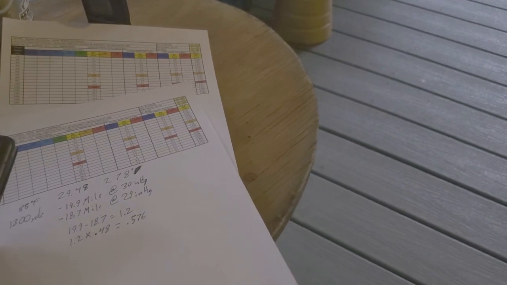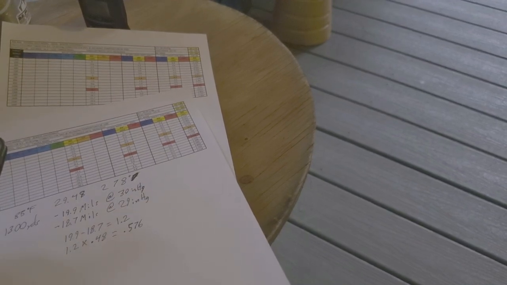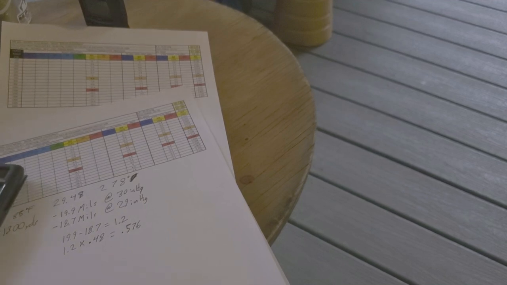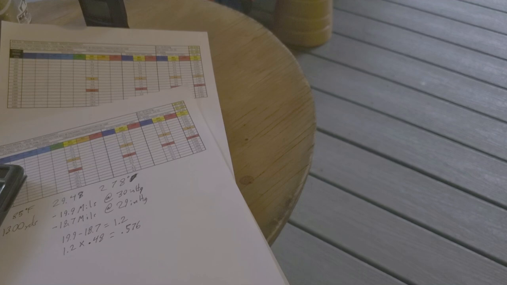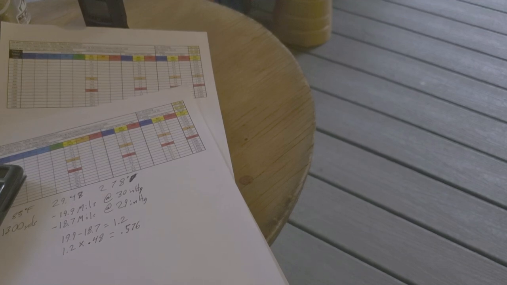Okay, so when I reworked the math on Garen's drop charts, the one way, adding it to the low number, actually told me that the elevation value was less than it should be.